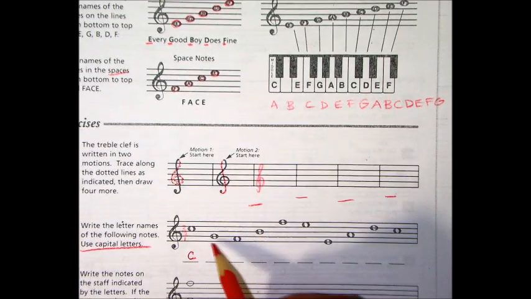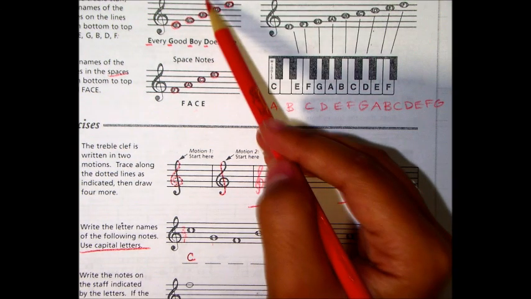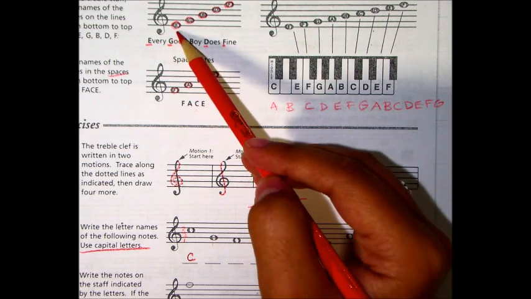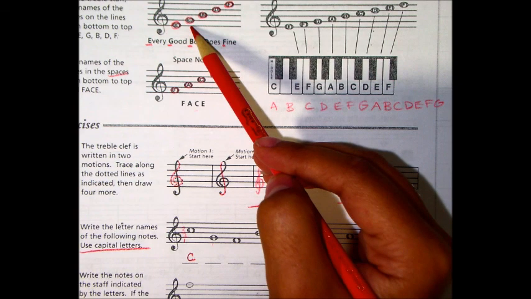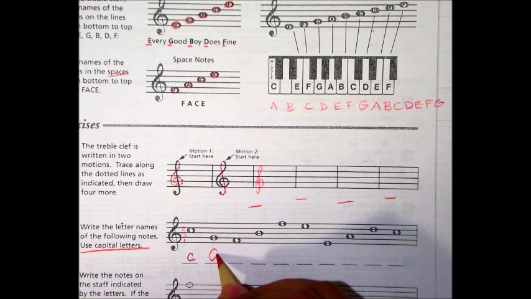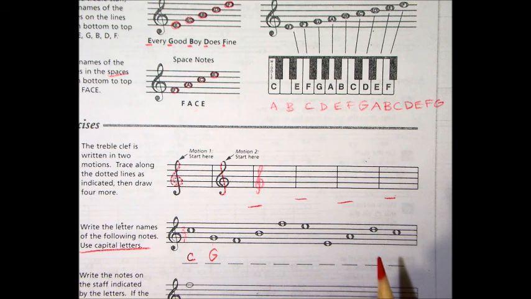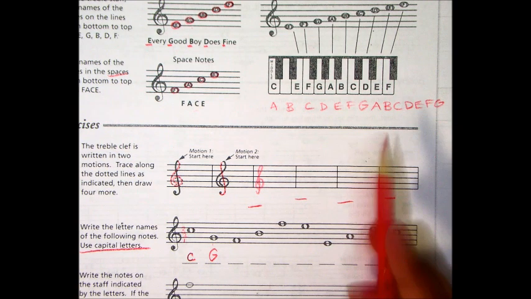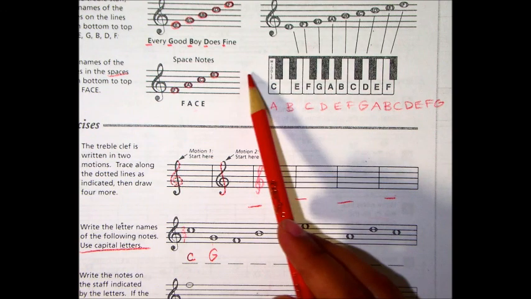Okay? Alright, let me try the same thing for this one. So this is on line number 1, line number 2. So let me look at line notes. And this is line number 1, this is line number 2, and that is a G. So that would be a G. Okay, and then you should be able to do the rest from there on. So use this as your key.